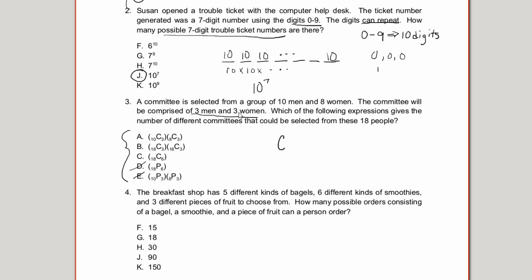Now, because we're talking about 2 distinct groups, men and women, we are going to have 2 different values we're looking for: the number we're picking for men and the number we're picking for women. So that's going to eliminate option C because that's just one ordering. Now we need to see which one we're talking about.